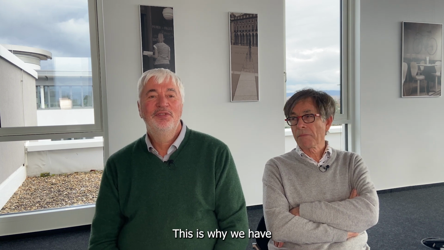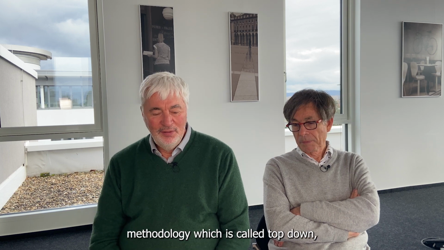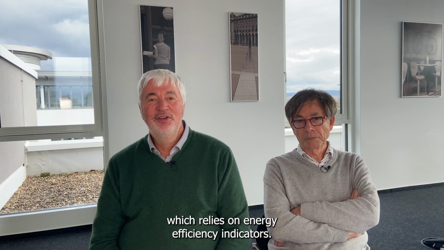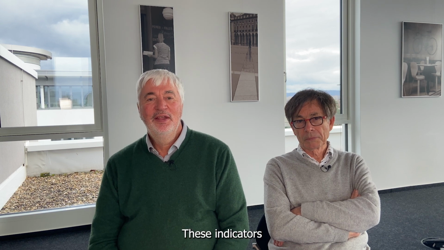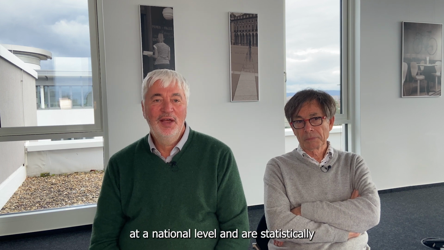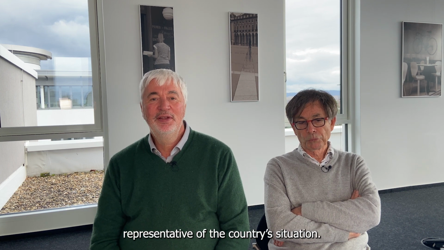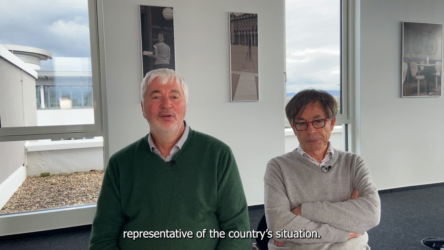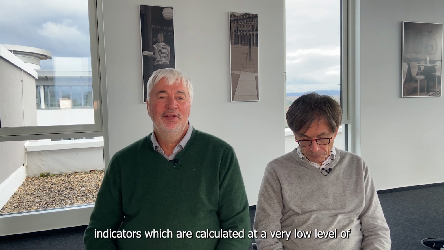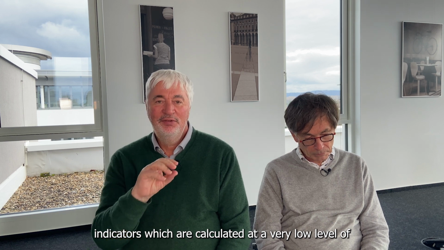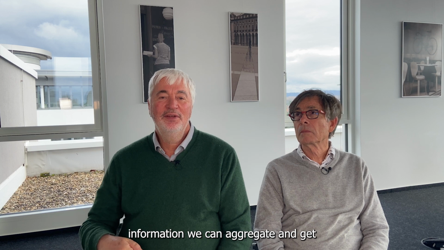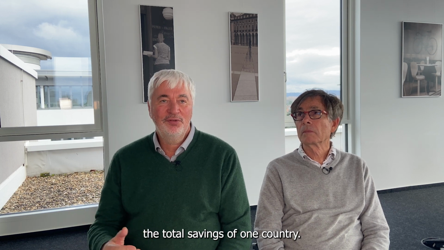This is why we have a second complementary methodology, which we call top-down, which relies on energy efficiency indicators. These indicators are calculated at national level and are statistically representative of the country's situation. And when we add all these indicators, which are calculated at a very low level of information, we can aggregate and get the total savings of one country.